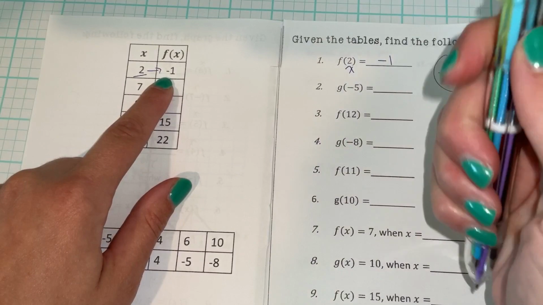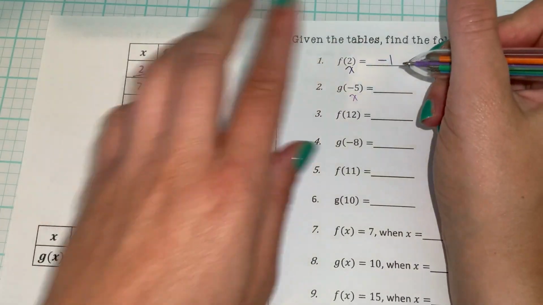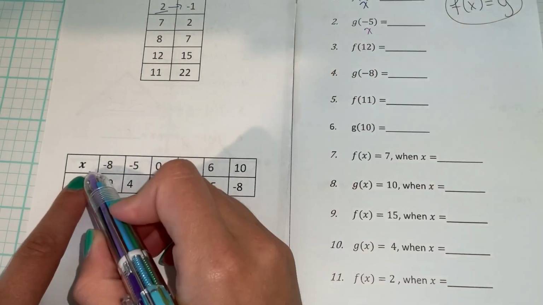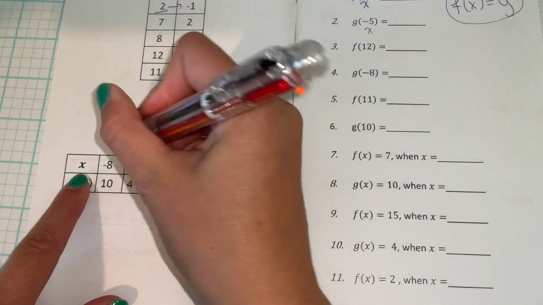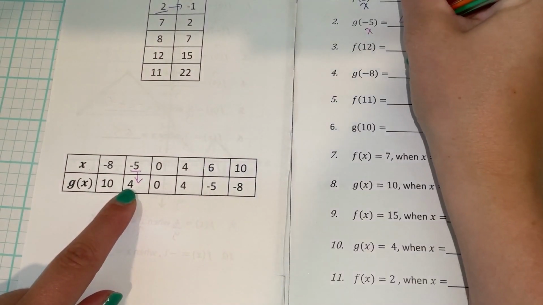All right, next up we have g of -5. So that's an x value. Looking at my g table here. Okay, we got the x value though, so I want to find -5. Here it is. Drop down. Its partner, 4.